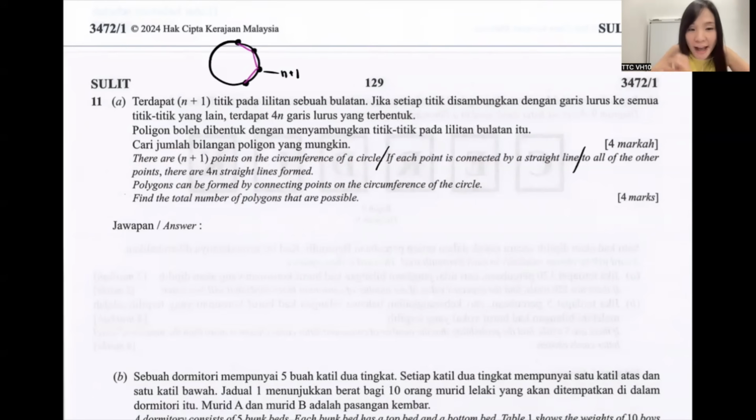Then they say there are 4n straight lines formed. So my dear, there are a lot of points. Do you just connect like that? No. They are trying to tell you that every single point will connect to every other point. This one connects to the side, also connects to this, and the rest also connect to this, and then the rest continue connecting. So it's a very complicated shape. That's what they are trying to say. Then they say there are 4n straight lines formed.